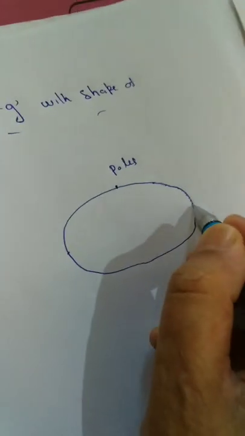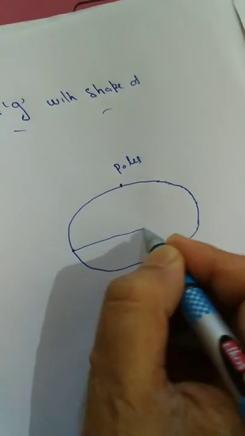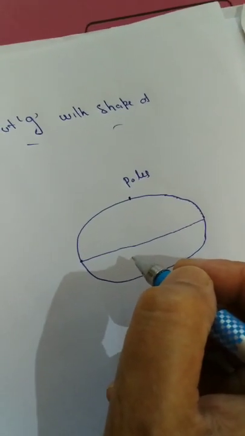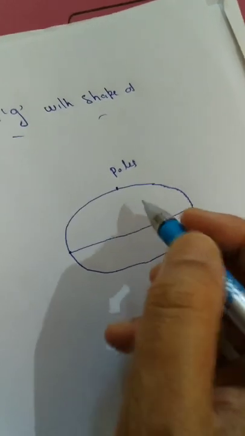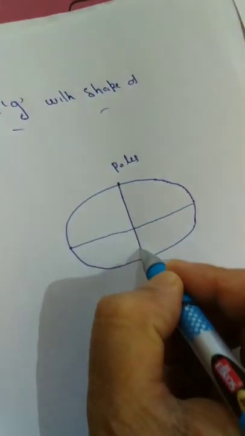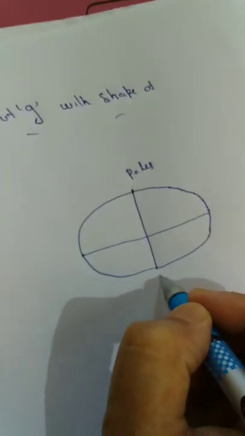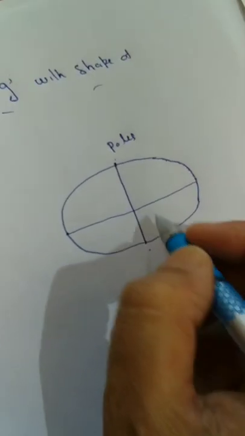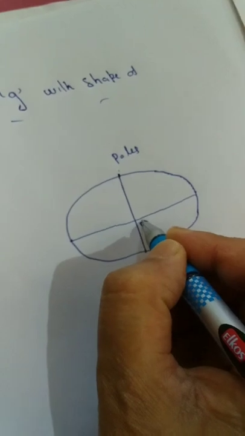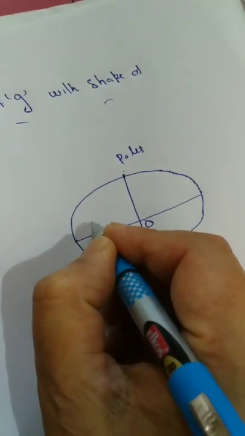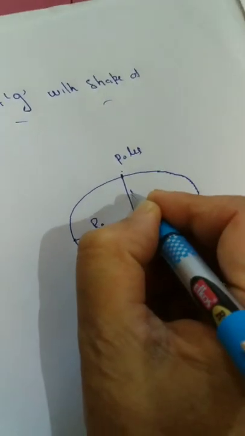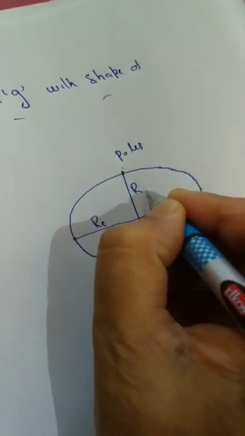These are called poles. This is the equator line, a line which bisects the earth into two equal parts. These ends are called the poles of the earth. Suppose this is the center of the earth. This is the radius of the equator, and this is the radius of the pole.